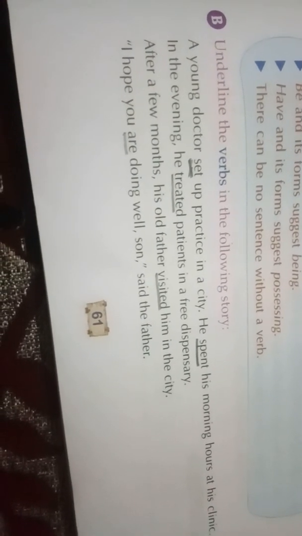Yes, start. A young doctor set up practice in a city. The verb is set. He spent his morning hours at his clinic. The verb is spent. In the evening, he treated patients in a free dispensary. Treated. You can see the underlined words. They all are verbs. After a few months, his old father visited him in the city.